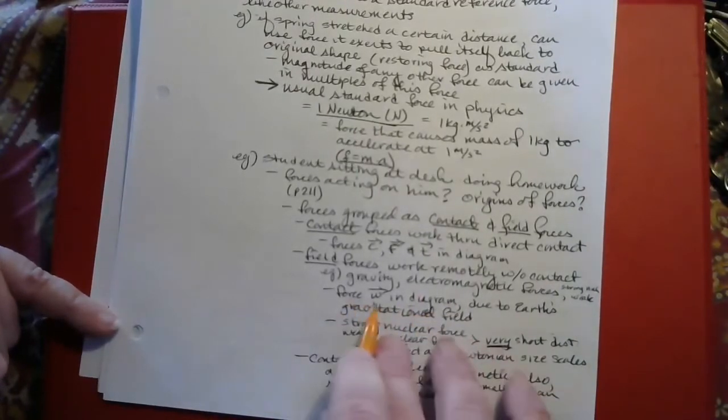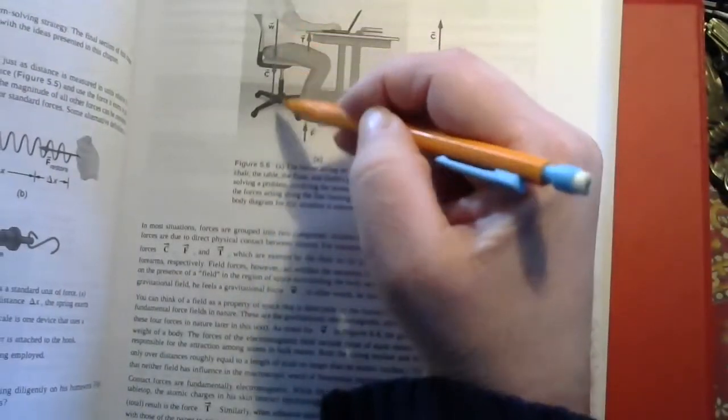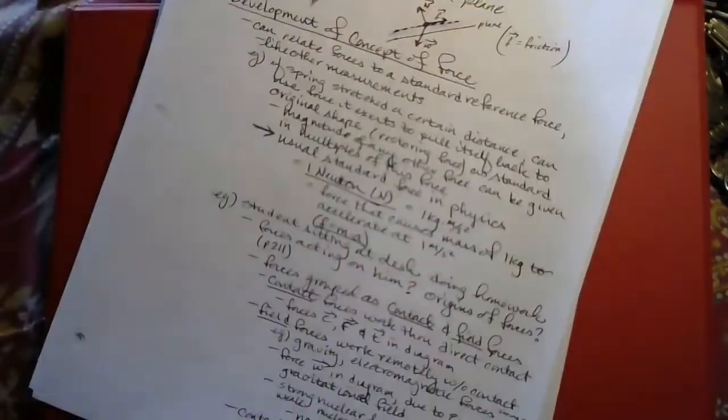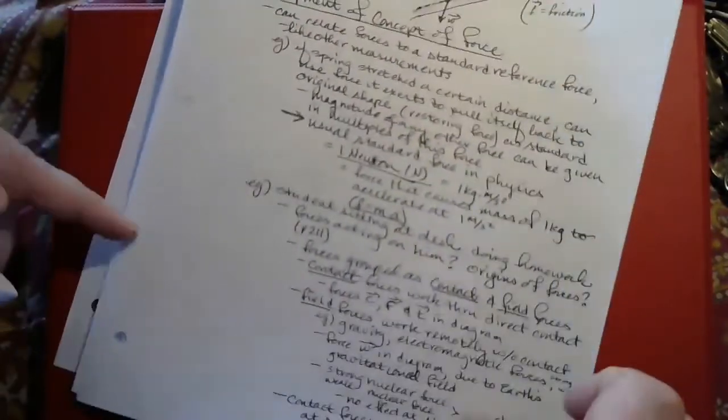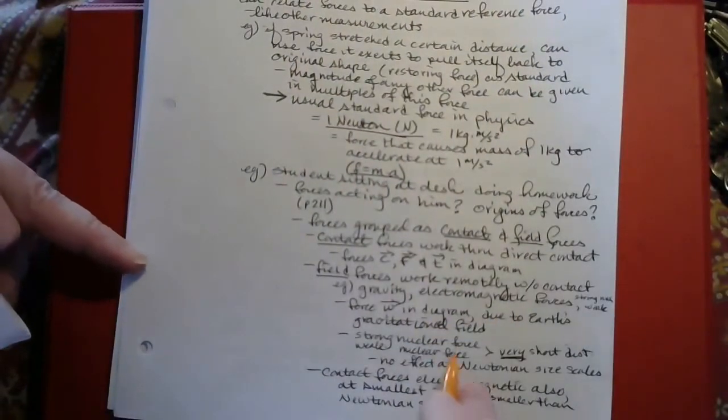The force in the diagram labeled W is the force of his weight pushing down on the chair. Weight is considered a field force because it's caused by gravity, and gravity itself is also a field force.